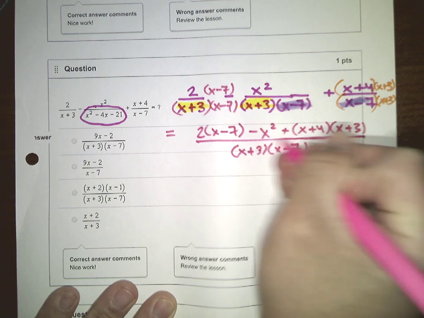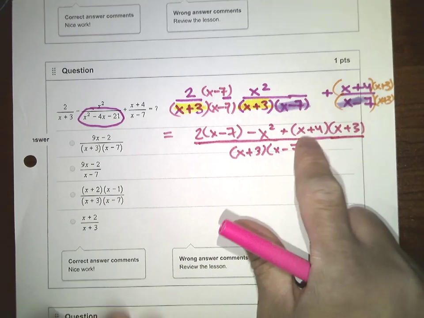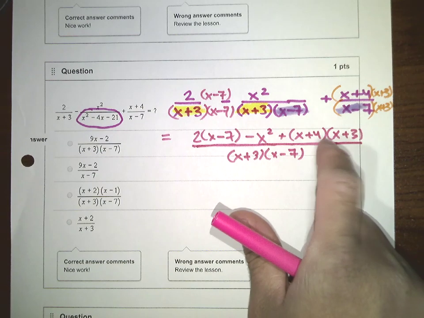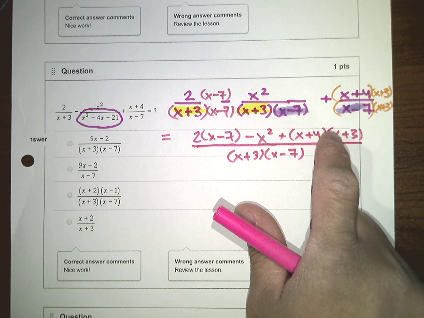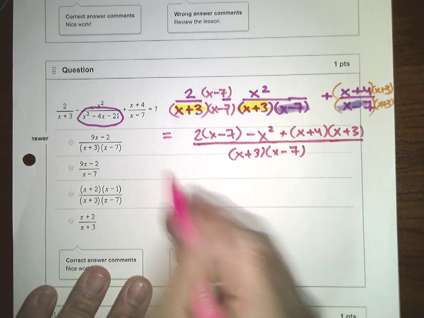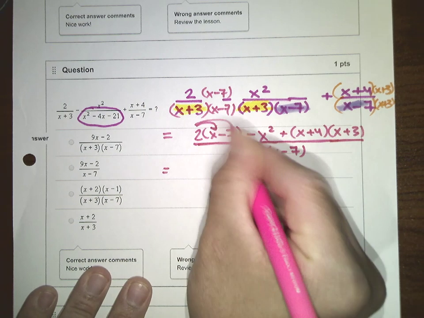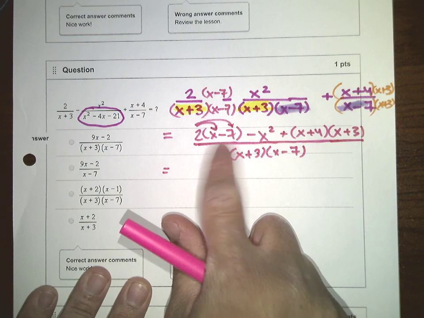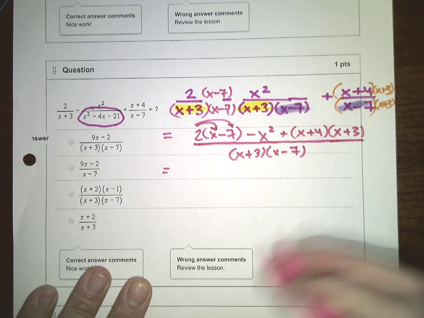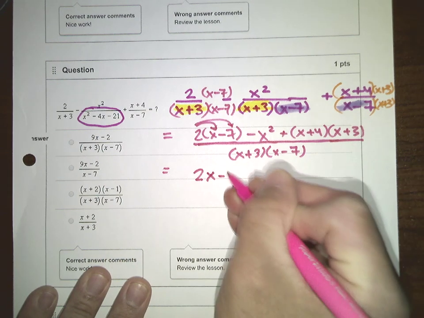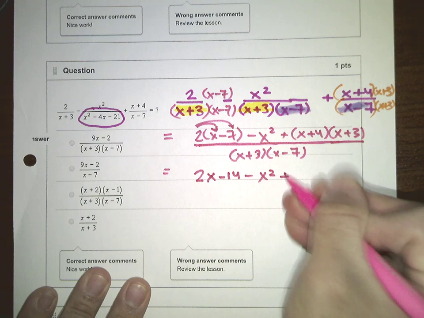Be careful again of how I write these. I'm writing all of the binomials, or all of the factors with two terms, in parentheses so that I don't forget to distribute. And even the constant over here, see, I wrote the x minus 7 in parentheses so I don't forget to distribute the 2. So I have 2x minus 14 minus x squared and then plus.